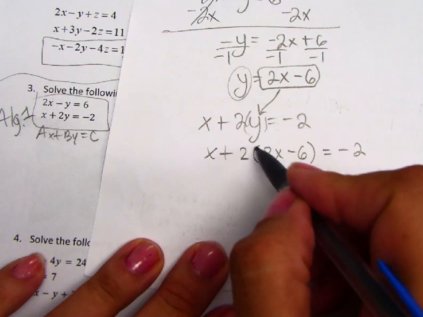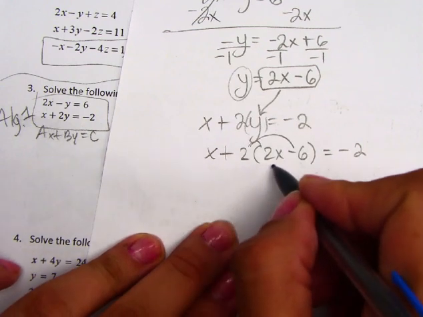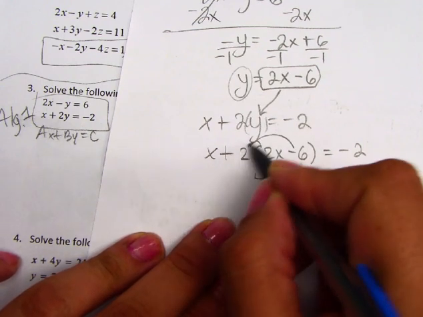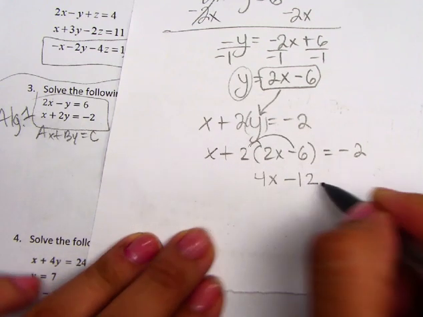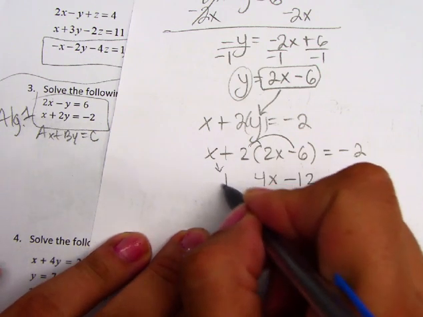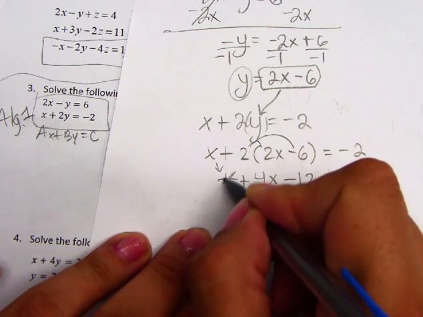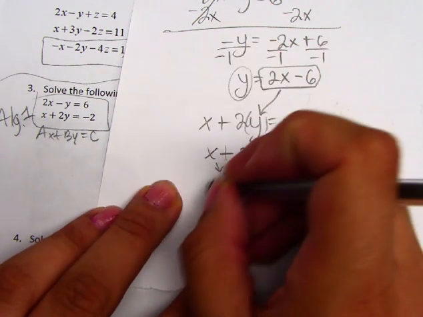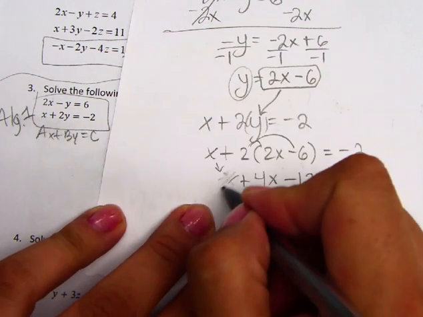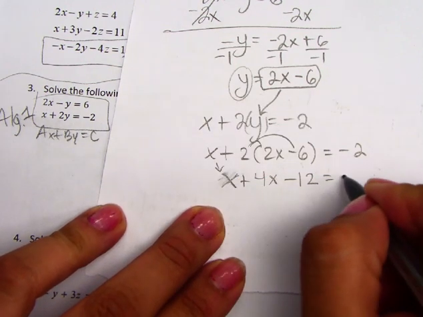Now we solve. So we distribute. 2 times 2 is 4, so 4x. 2 times negative 6 is negative 12. Bring down the x. Let me make that better for you. And then we solve for x.